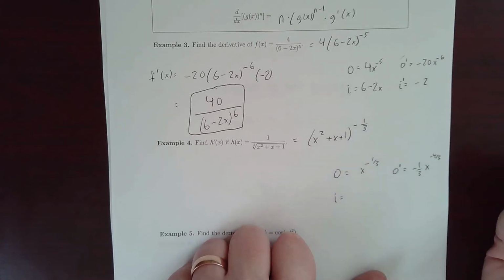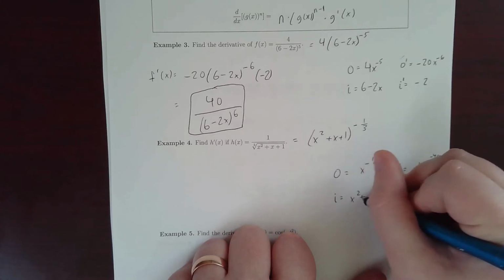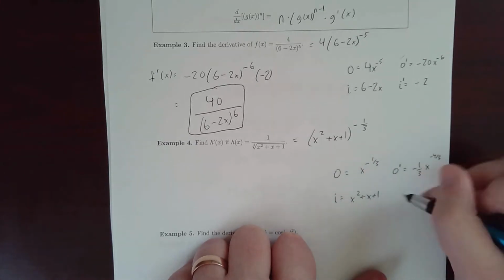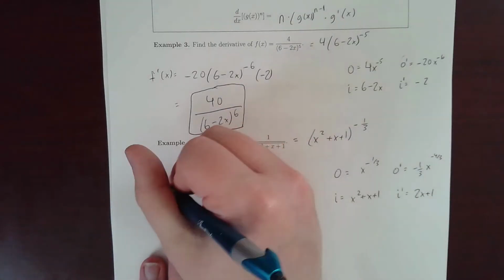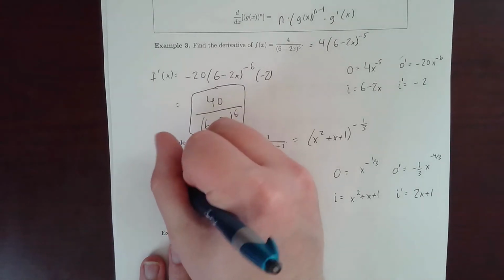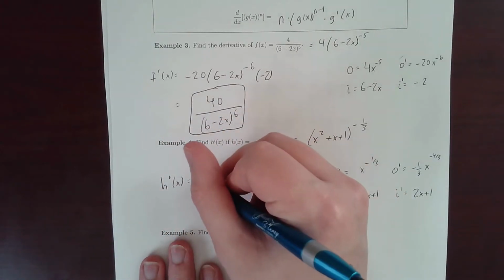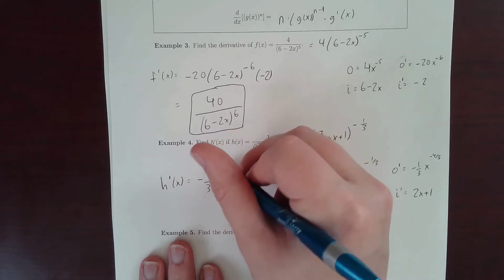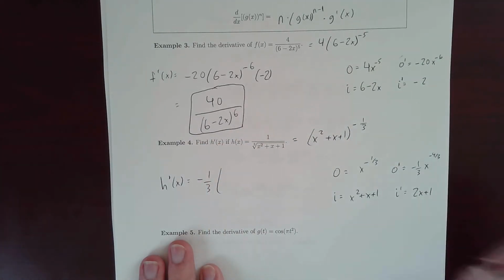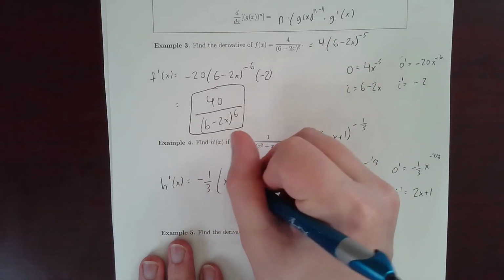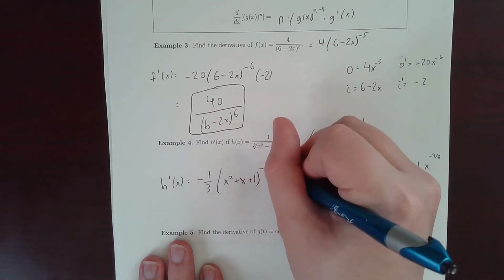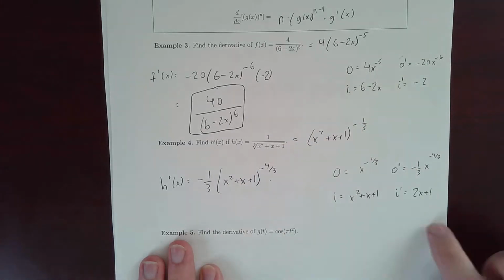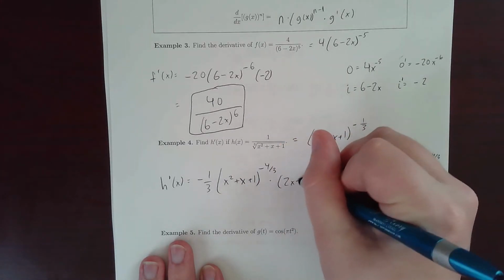And so the inside function we see is x squared plus x plus 1. And its derivative will just be 2x plus 1. And so h prime of x will give us negative 1/3 times our inside function raised to the negative 4/3, so x squared plus x plus 1 raised to the negative 4/3, and then times 2x plus 1.